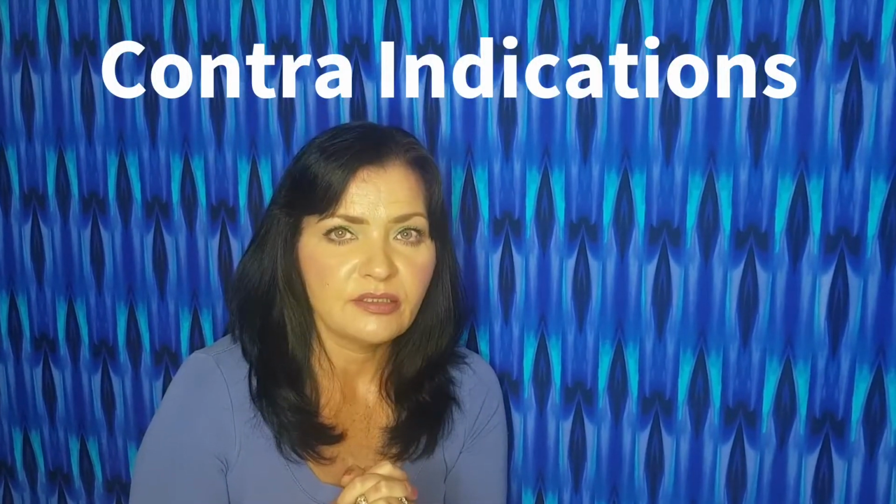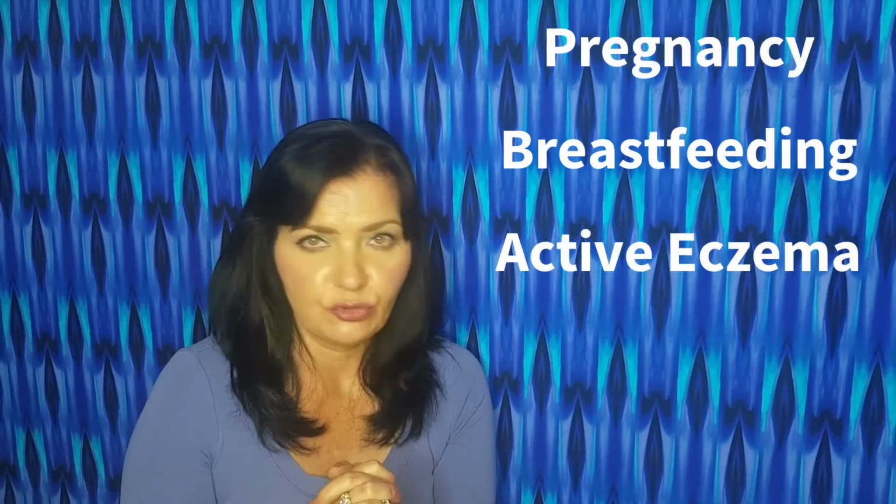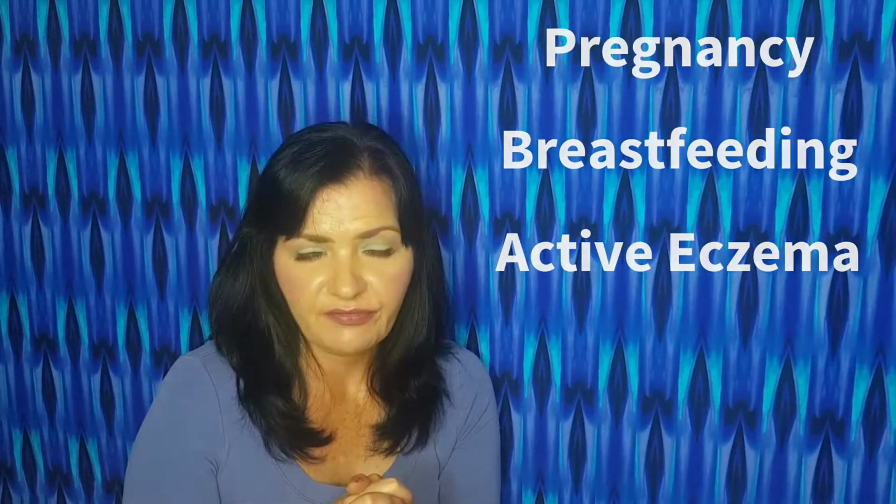The other important factor is who cannot use retinoids. If you are pregnant or trying to conceive, you don't use retinoids. Also if you're breastfeeding, and if you have active eczema.